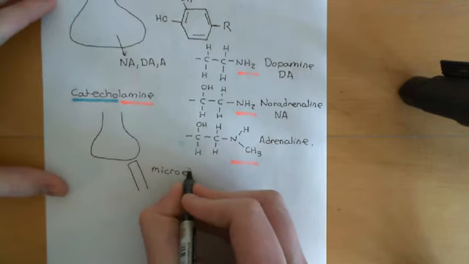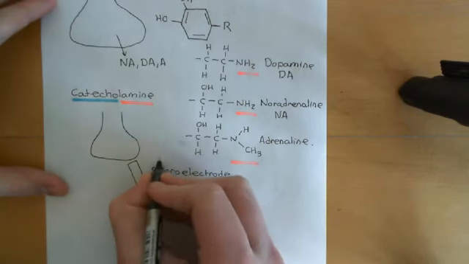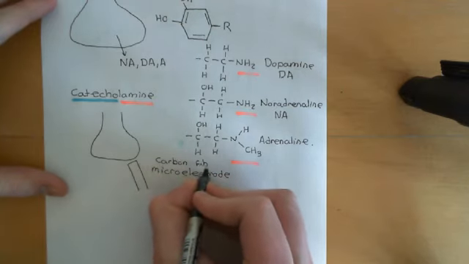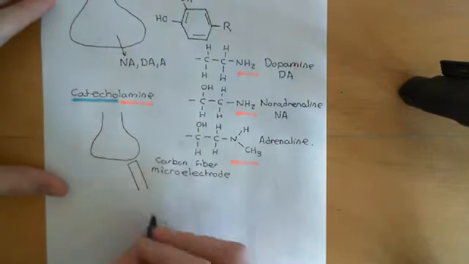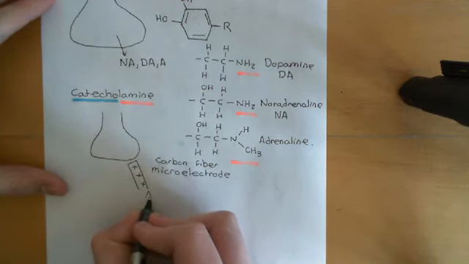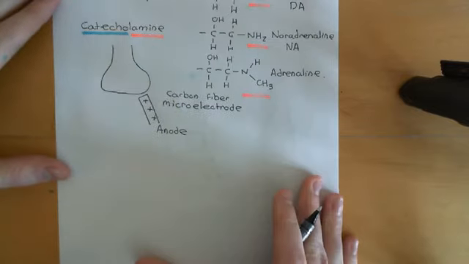This is usually made out of carbon fibers, so you'll often see the terminology carbon fiber microelectrode. It's a positively charged electrode, and the fancy word for a positively charged electrode is an anode.